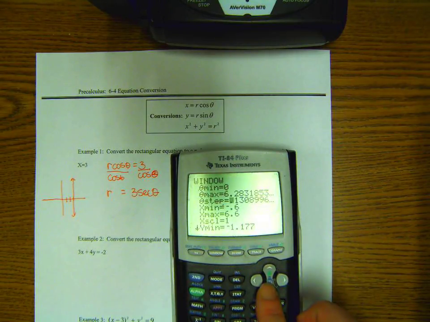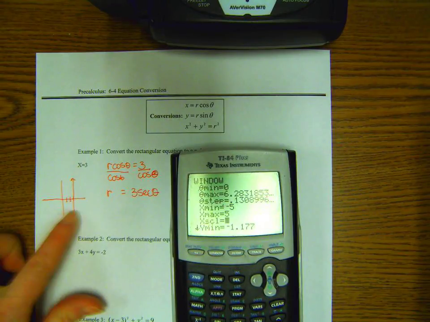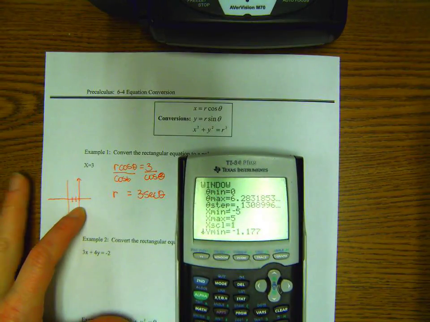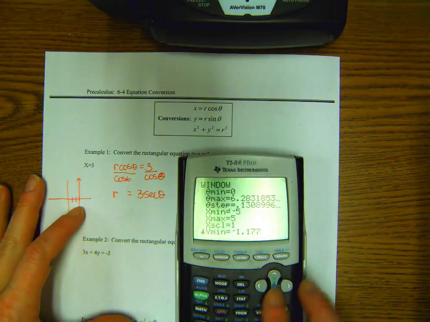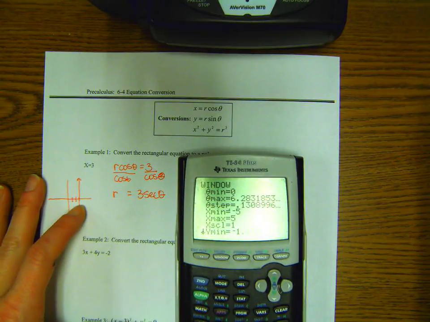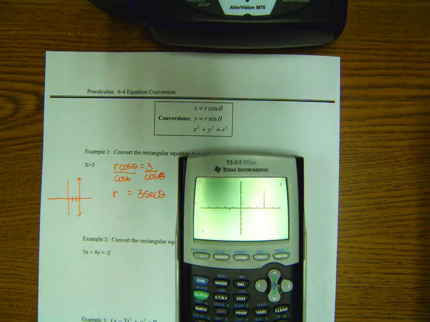For x min and x max, I'm just going to go -5 to 5, because I just need to see the line at x equals 3. So that will give me enough for that. And the y min and y max, -5 to 5. And there we go.